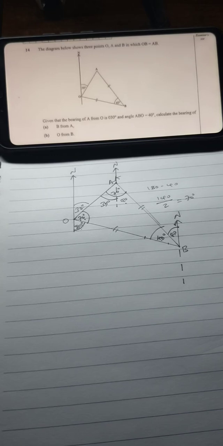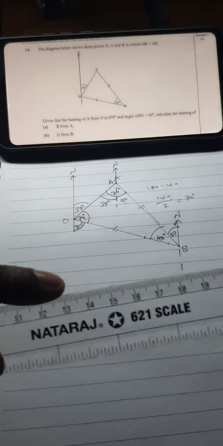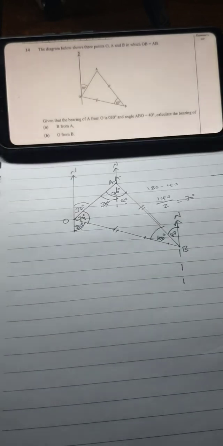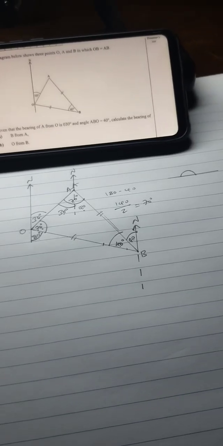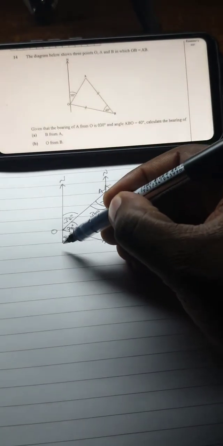Where is the 80 coming from? Every straight line, its angles add up to 180.